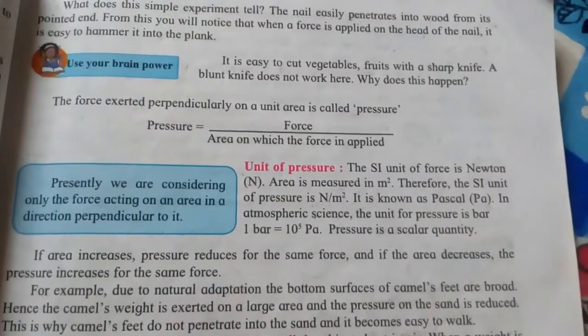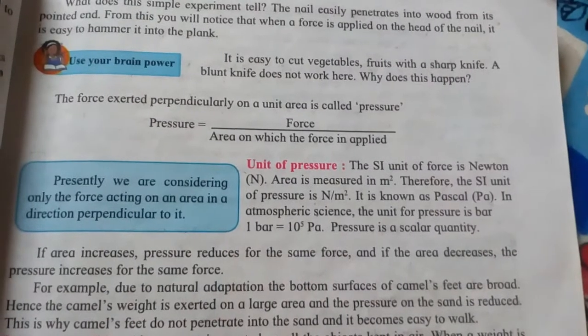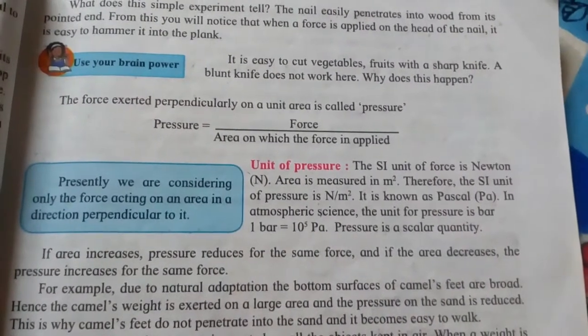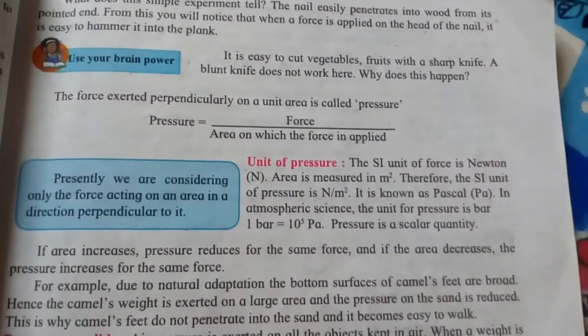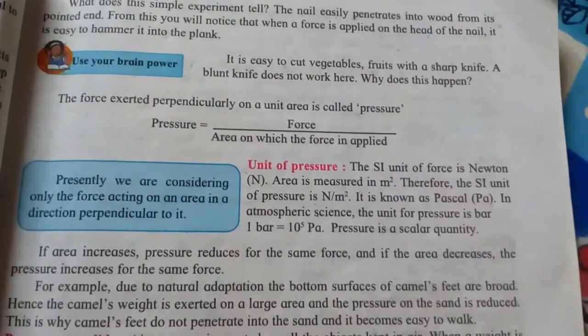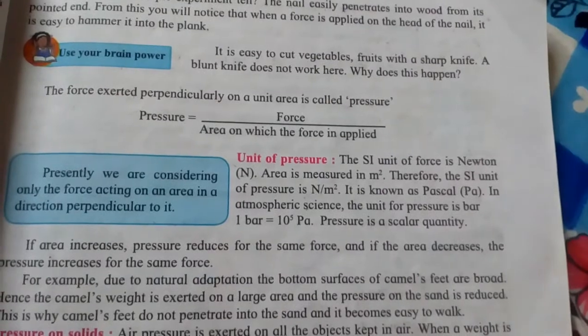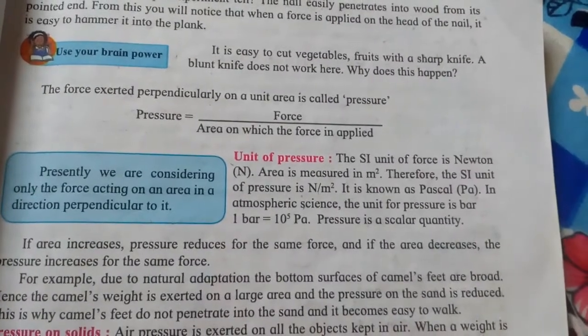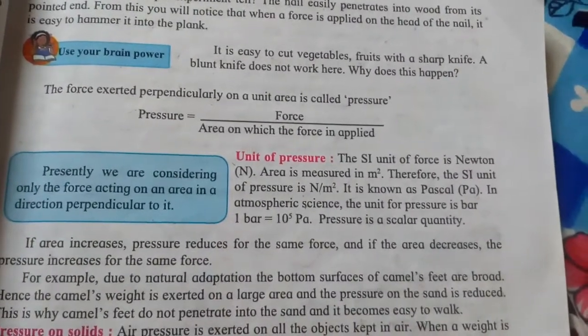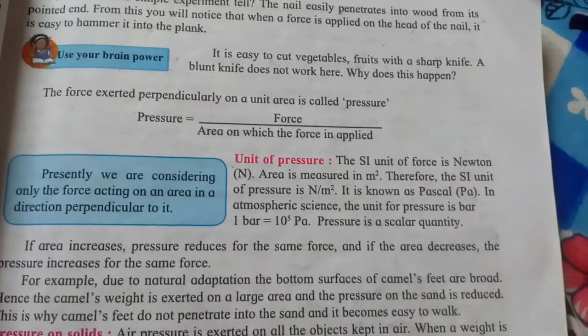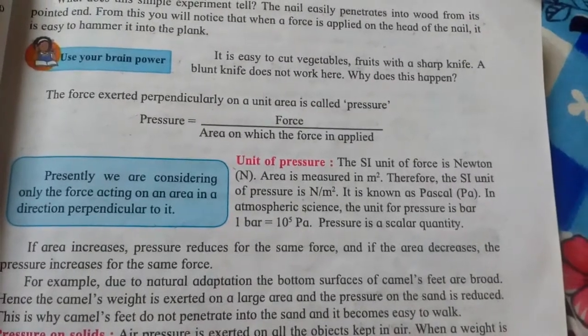And the unit for pressure is bar also. So 1 bar is equal to 10 raised to 5 Pascal, and pressure is a scalar quantity, because only the magnitude is taken into account, that means only force and area are important, not the direction in which the pressure is applied.